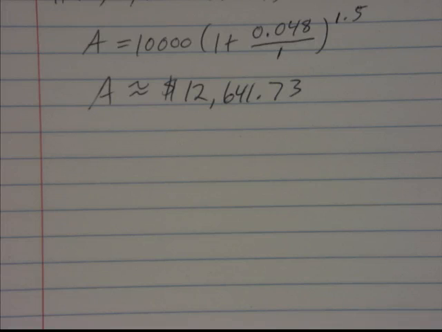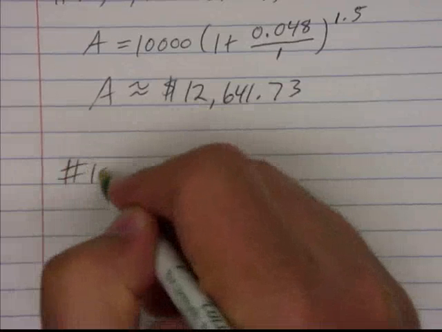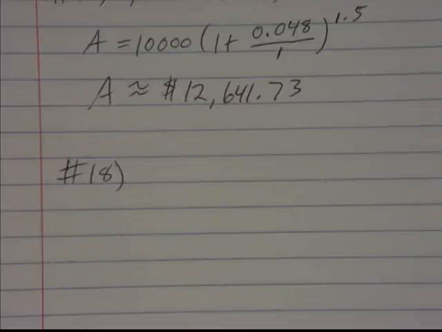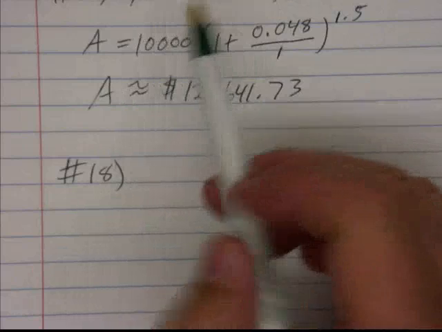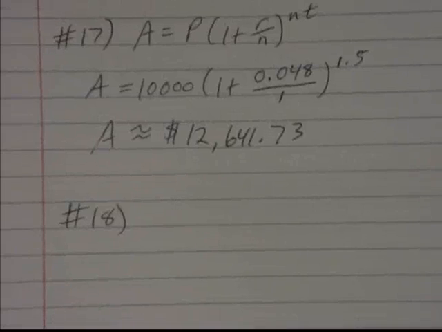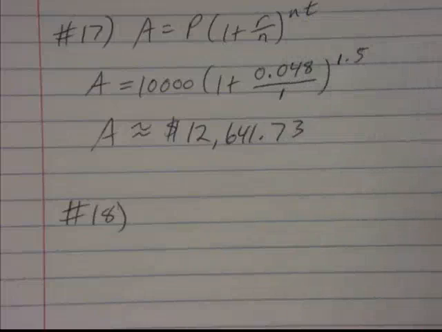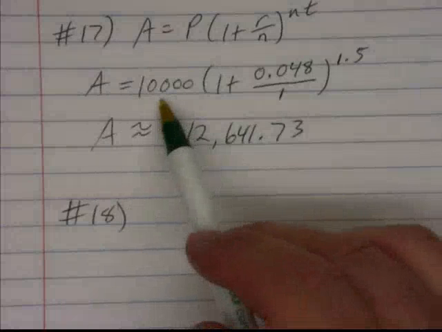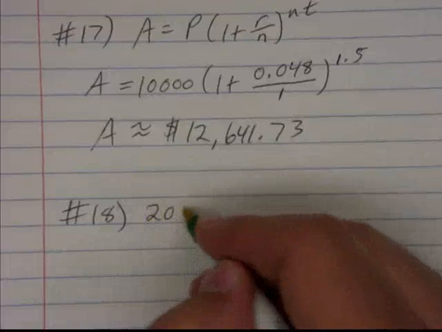Okay, and lastly, number 18. Number 18 says, how long will it take for the account in exercise 17 to double? So we're dealing with the same thing as we had up here, but now we know what the amount is at the end, and what we're trying to find is the t. So if we want to know when it's going to double, we start with 10,000. We're going to end up with 20,000.